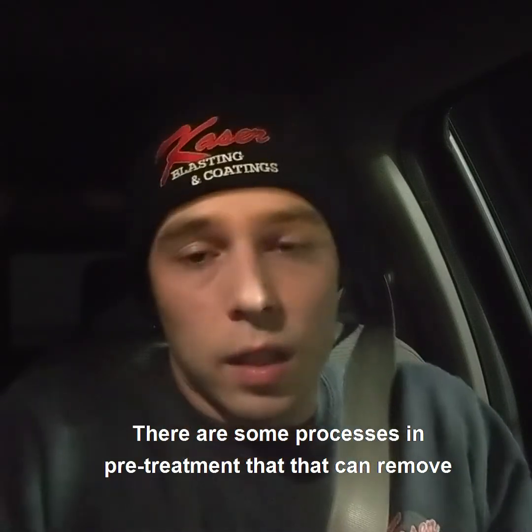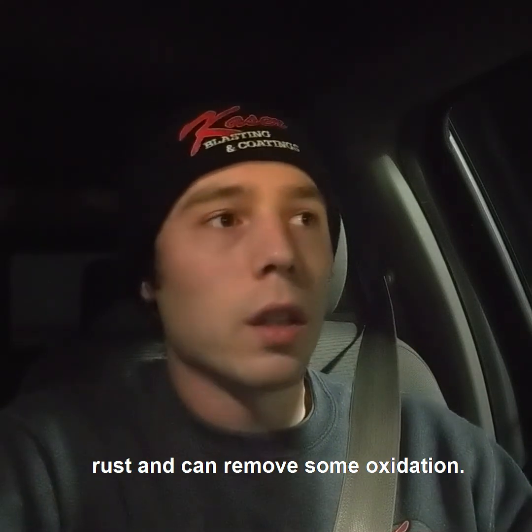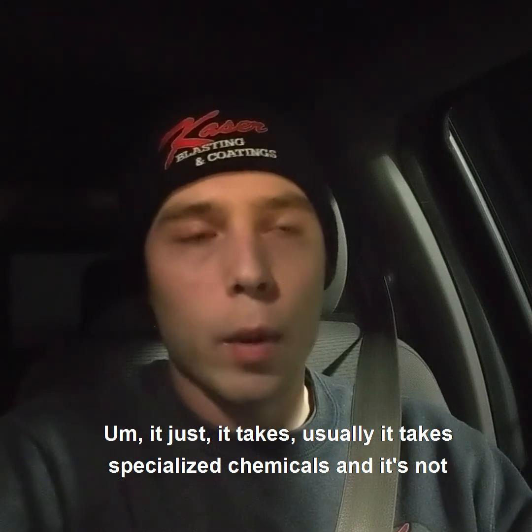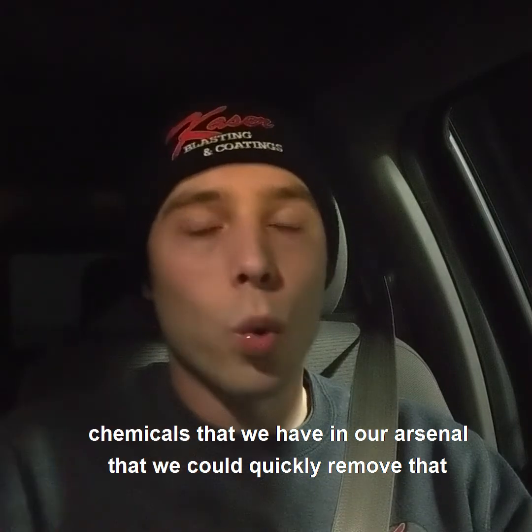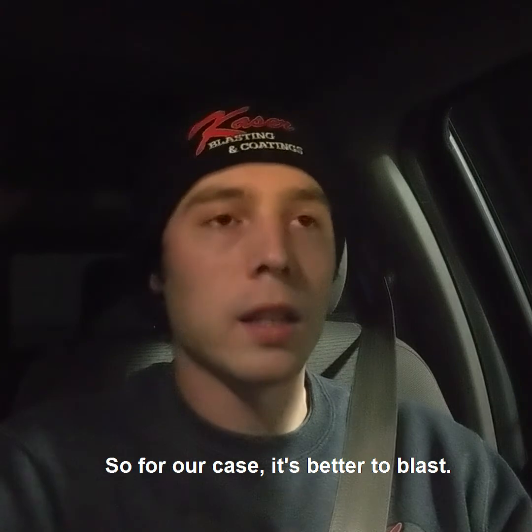There are some processes in pre-treatment that can remove rust and can remove some oxidation. It takes specialized chemicals, and it's not chemicals that we have in our arsenal that we could quickly remove that type of corrosion with pre-treatment. So for our case, it's better to blast.